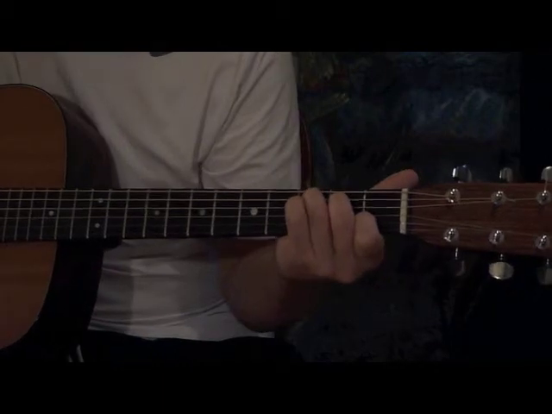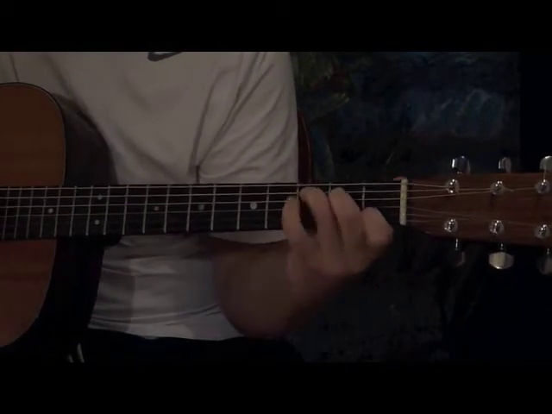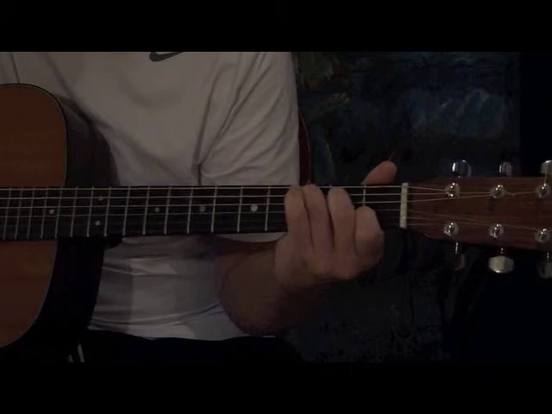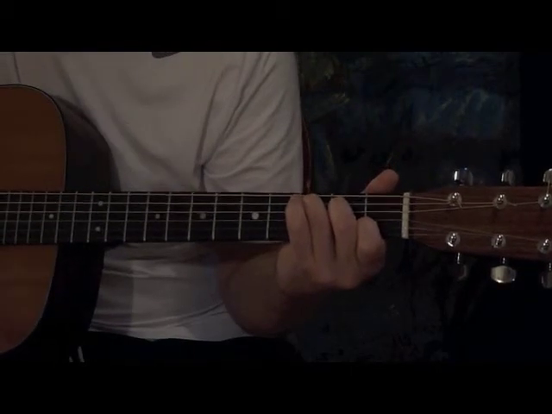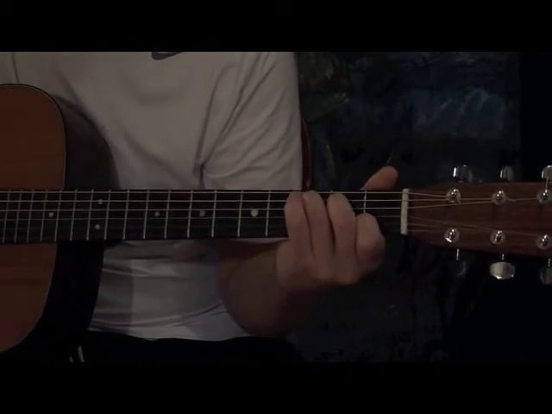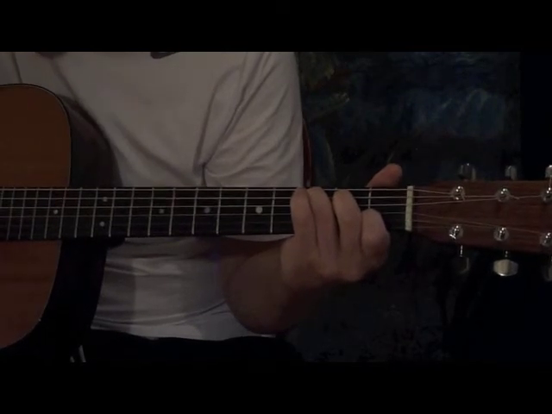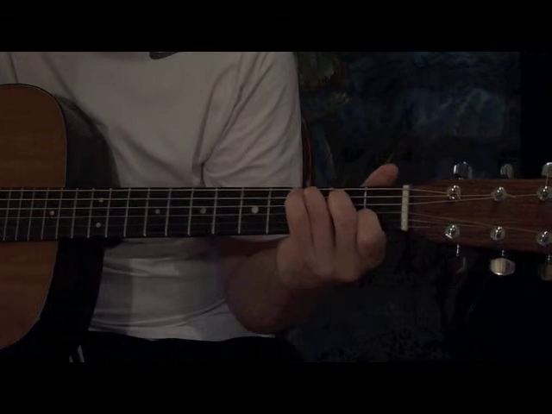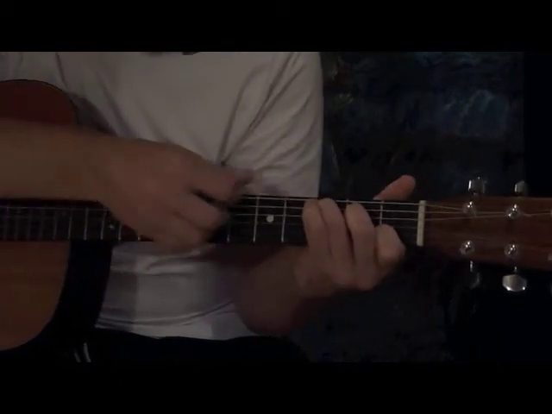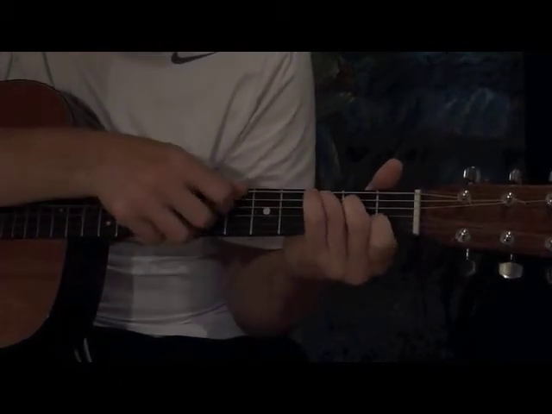That's actually the third of the chord. I made an inversion here. Sometimes it sounds good. You only use it if you're really intending to do that. But generally you're going to strum it from here.